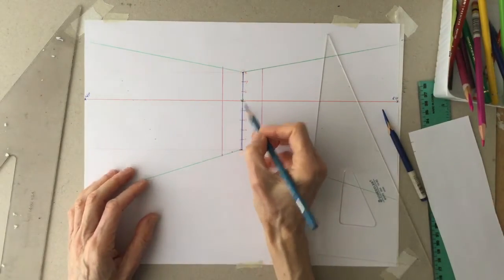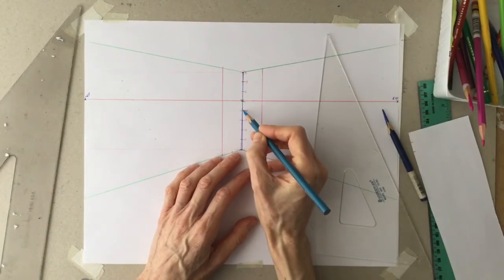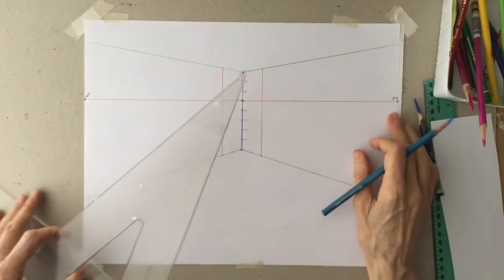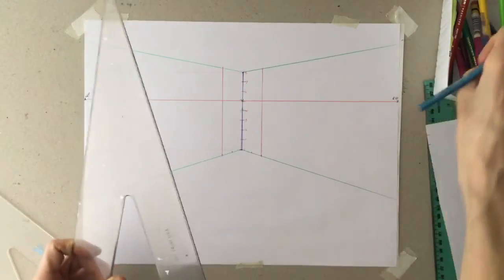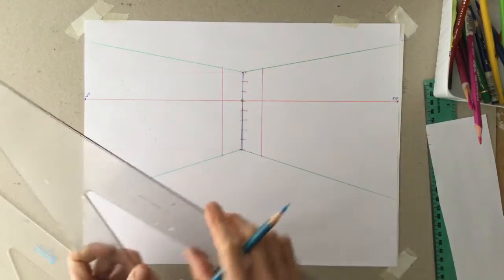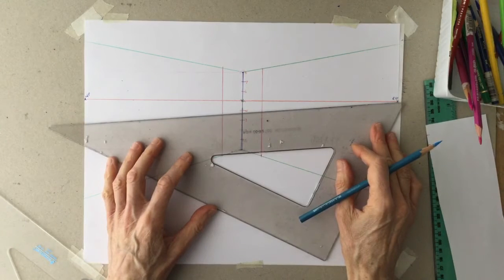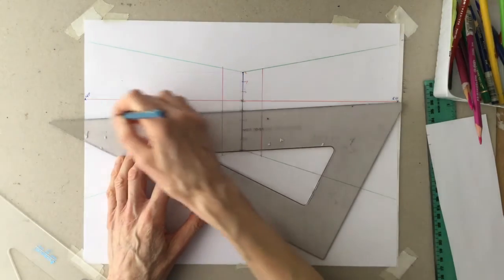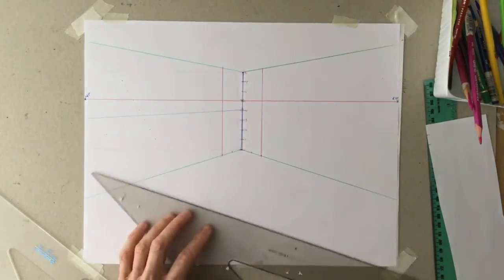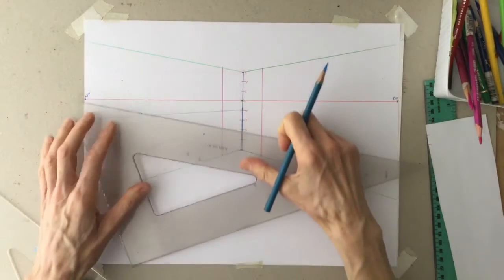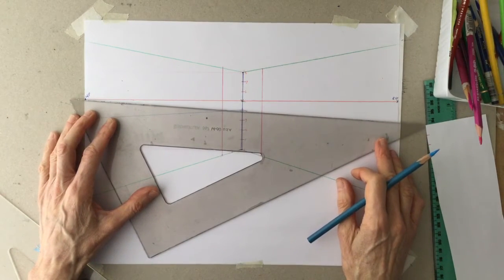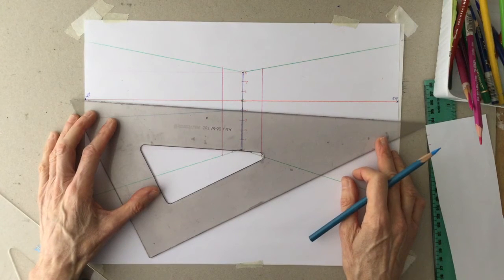So half of 8 is 4. So we're going to use our right vanishing point to bring 4 feet all along this wall. Very lightly, and we'll take 4 feet and go all along the right wall using our vanishing point.